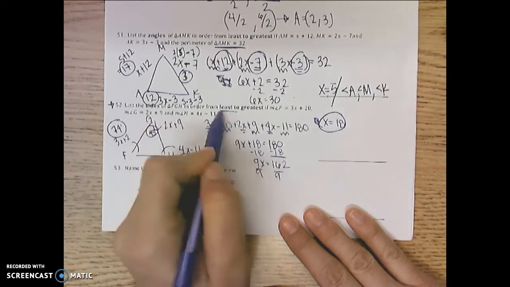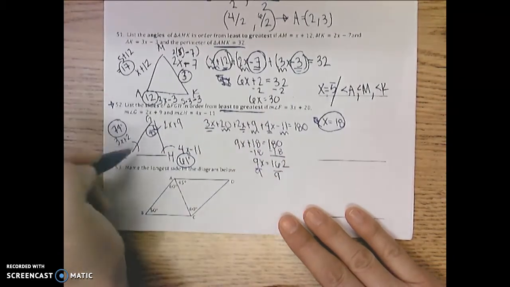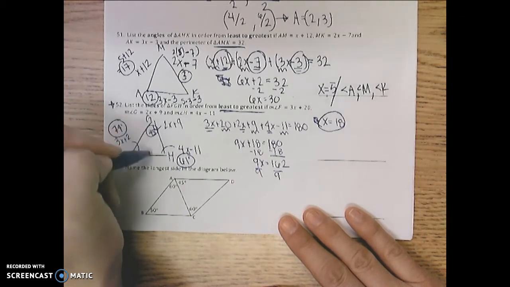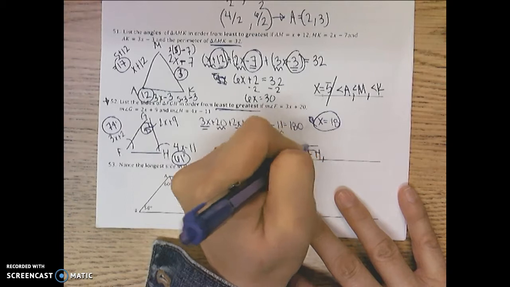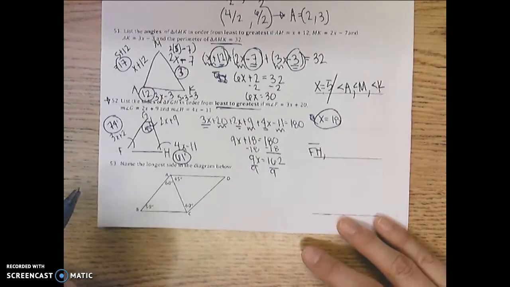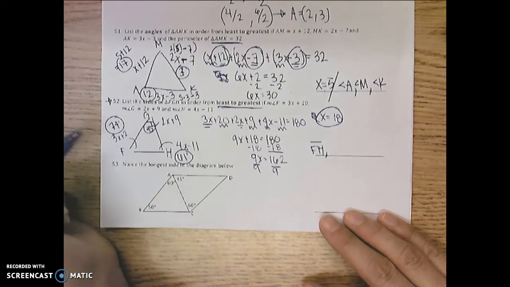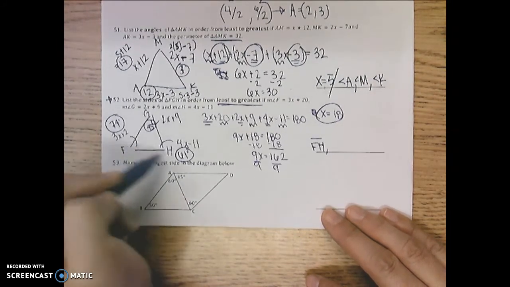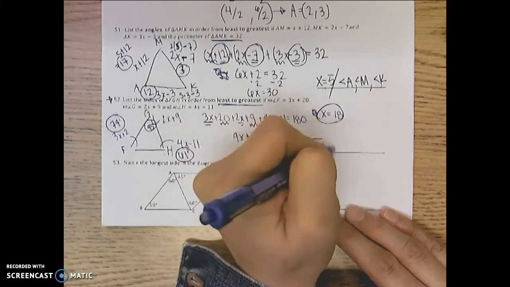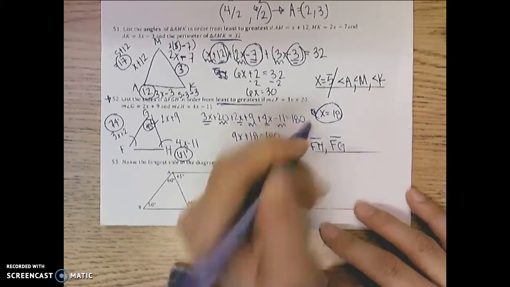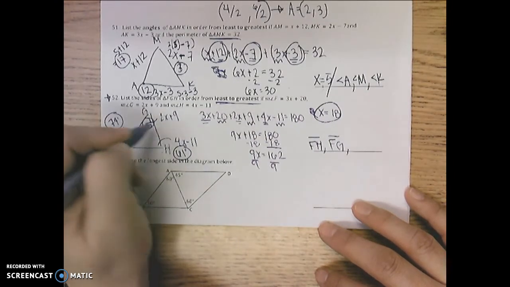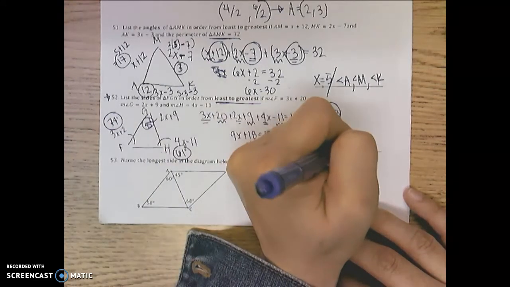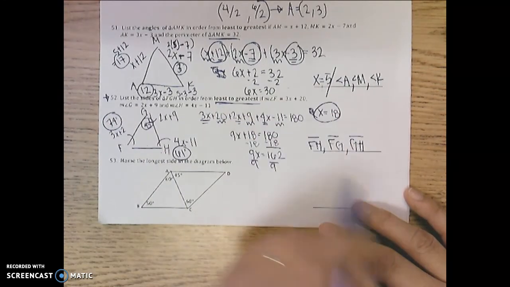Okay, so it says from least to greatest. That means I'm going to look at my smallest angle and go across from there. Smallest angle indicates the smallest side. So across from 45 is FH. So FH would be my smallest side. Now I'm going to look for my middle-sized angle, which is 61, and it's across from FG. So FG would be my middle side. And then my largest angle is 74, which means that the side across from that is GH, and that would be my largest side. So from least to greatest.